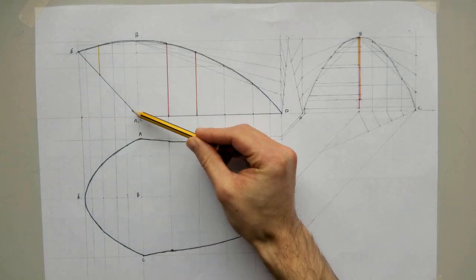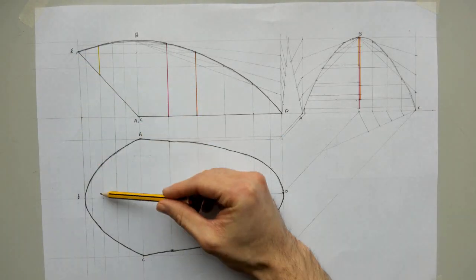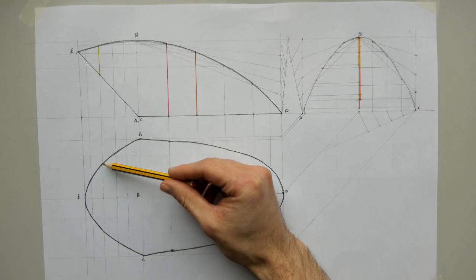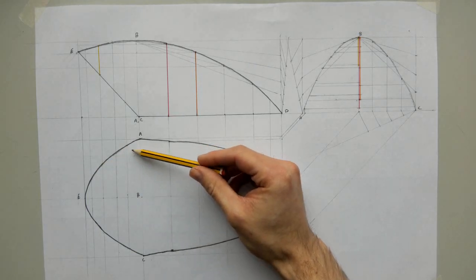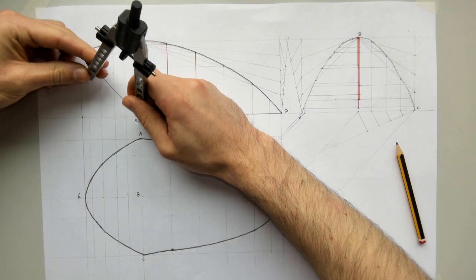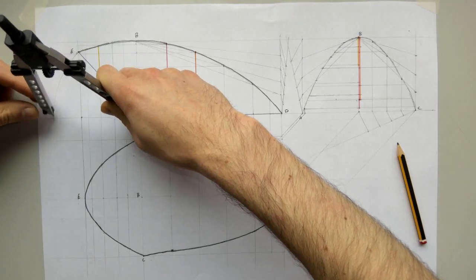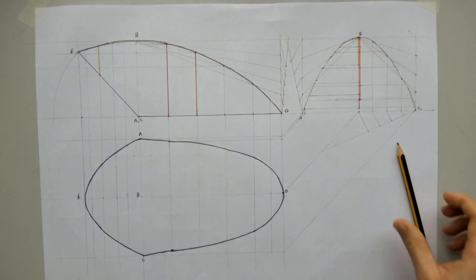So for example, that's a true length there. I'm going to rotate it around onto the ground and then use my widths, which always stay the same in the plan. Our widths never change, and step them out to actually give us our points on the curve. So for example, if I stretch out my compass to point E, I rotate it around so it's level on the ground.